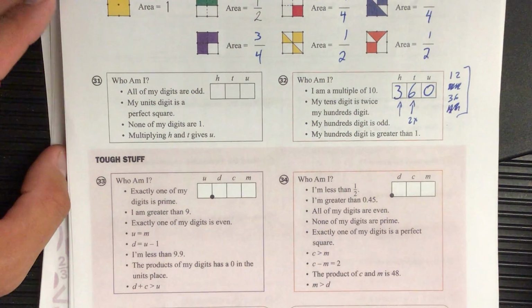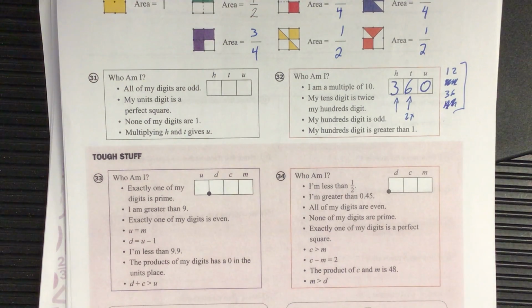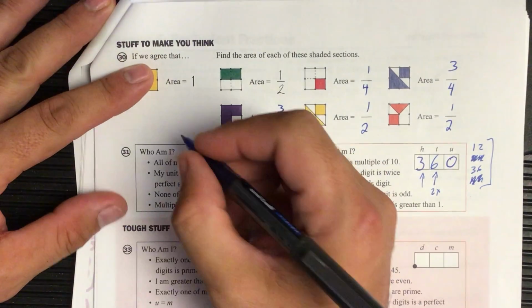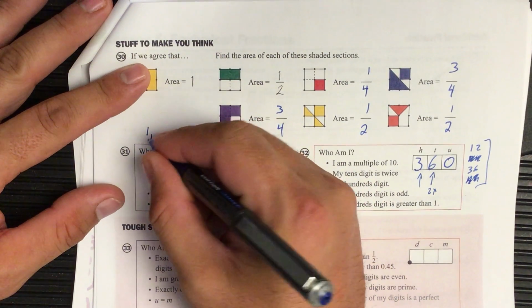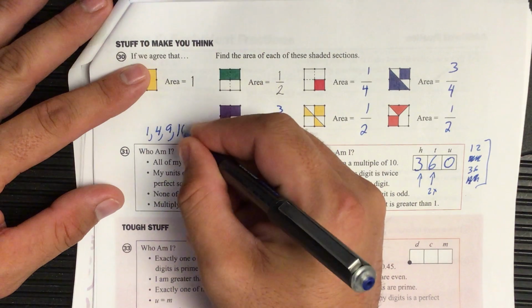All right. Try 31. Can you name all the perfect squares? 2, 4, and 6, right? 1 times 1, 2 times 2, 3 times 3. I mean, how far do I got to go?